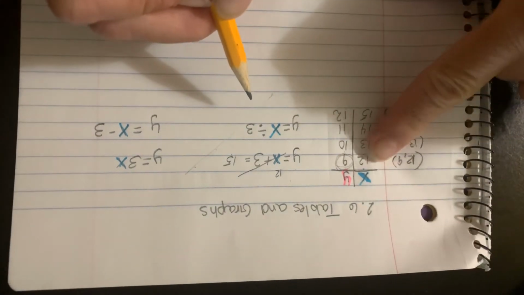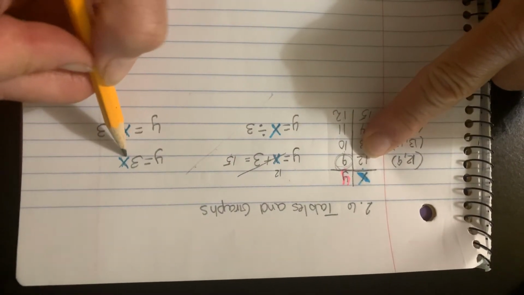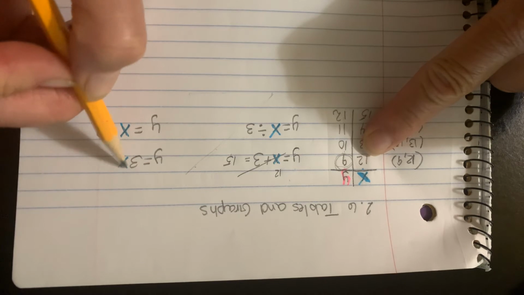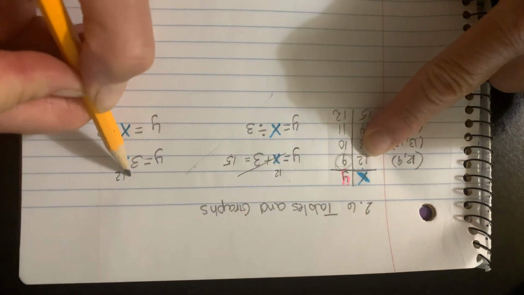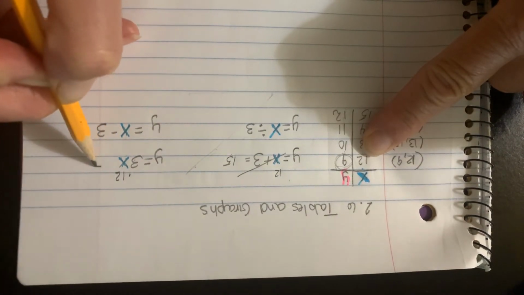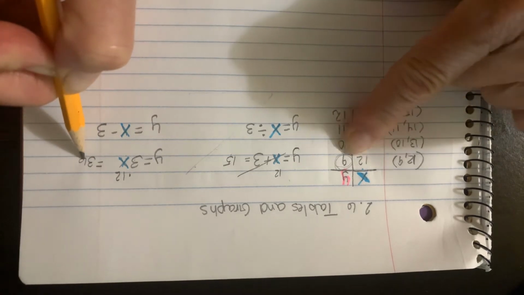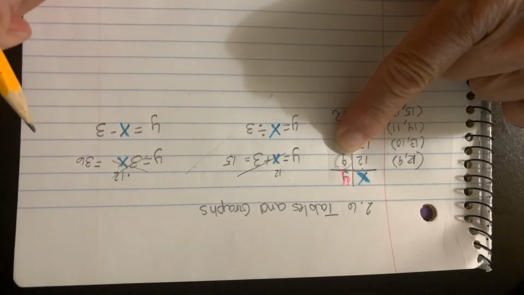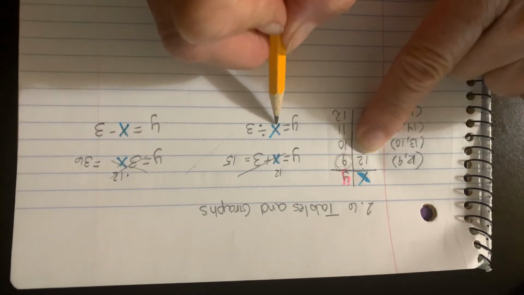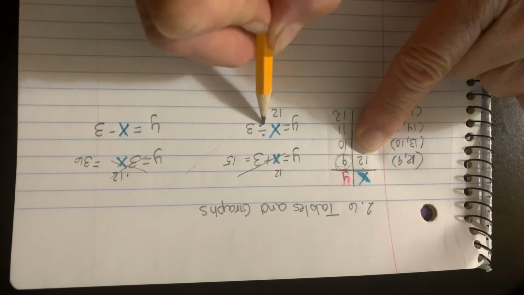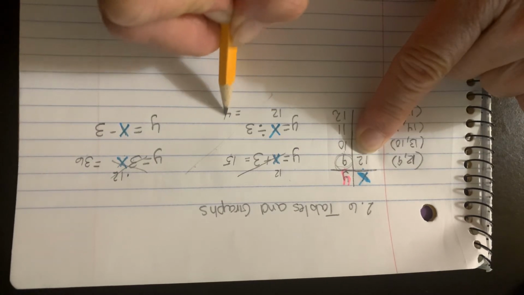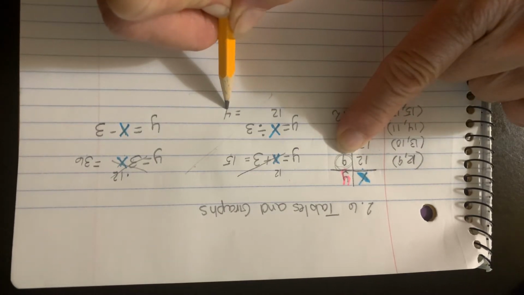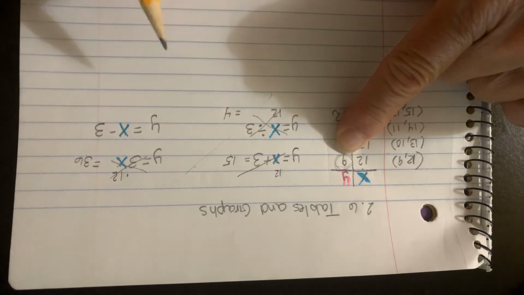So this one didn't work. Then I'm going to do it again, but this time I'm going to go to this problem and substitute X for 12. 3 times 12 equals 36. Did it equal 9? No, it equaled 36. So that one didn't create the line that I wanted. So I'm going to go to this one. I'm going to substitute 12. 12 divided by 3 equals 4. Did it equal 9? Nope. It equaled 4. So that didn't create the table.